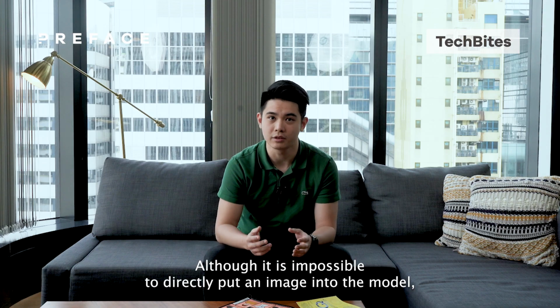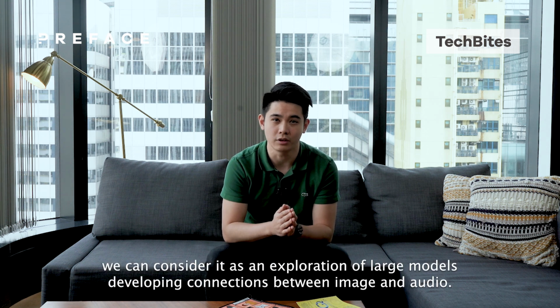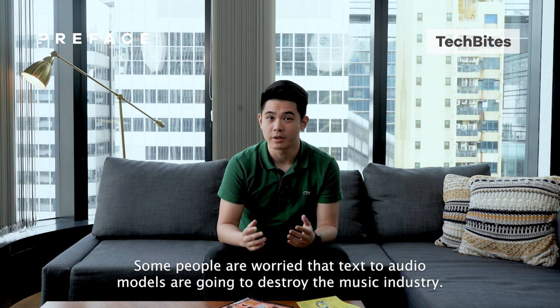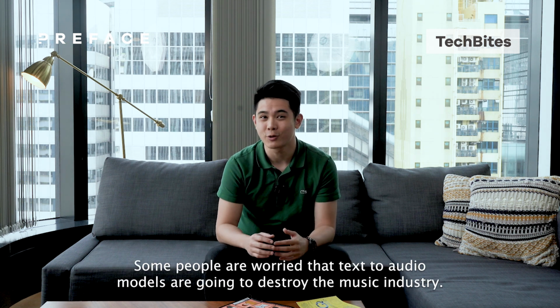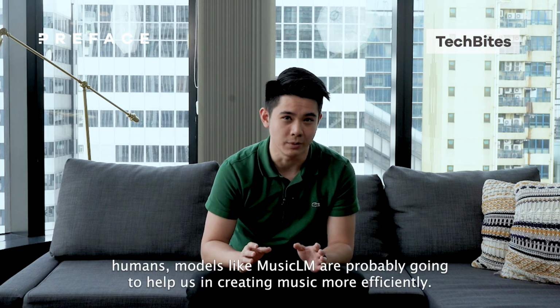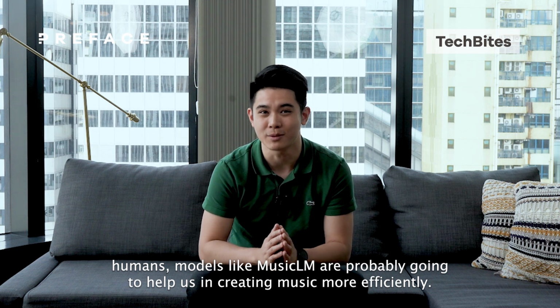Although it is impossible to directly put an image onto the model, we can consider it as an exploration of large models developing connections between image and audio. Some people are worried that text-to-audio models are going to destroy the music industry, but under the principle that AI is a tool, not replacing humans, models like MusicLM are probably going to help us in creating music more efficiently.